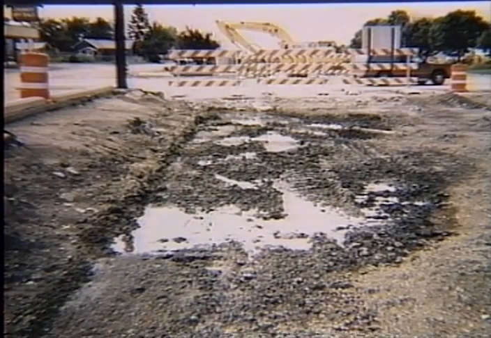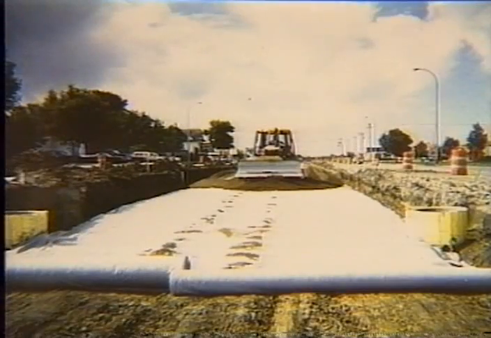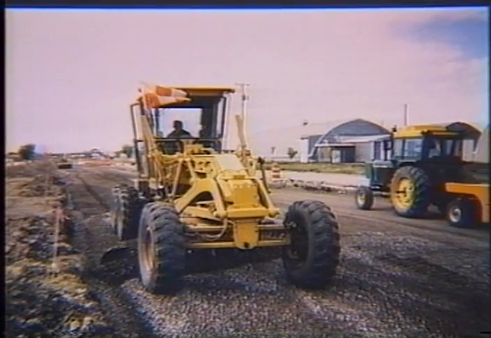This was the condition of the subgrade on a Midwest railroad in the U.S. before a geotextile was installed. To ensure survivability of the geotextile, it was placed under a thick layer of sand. The base was then finished for the tracks to be relaid.